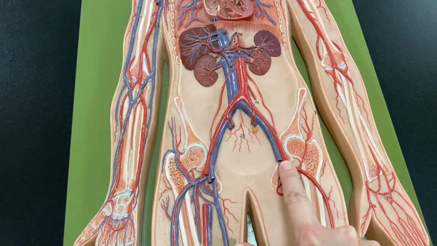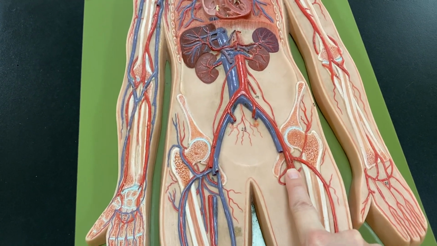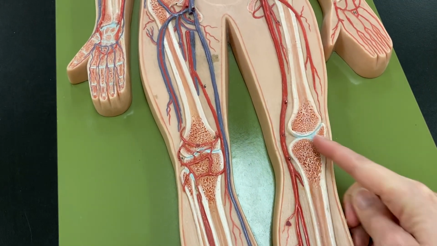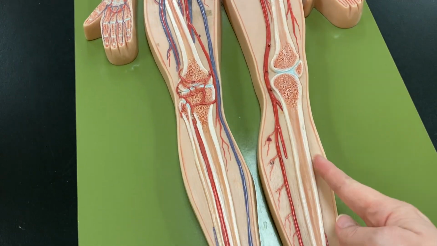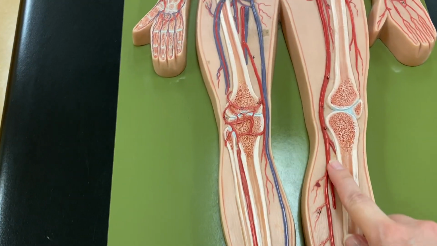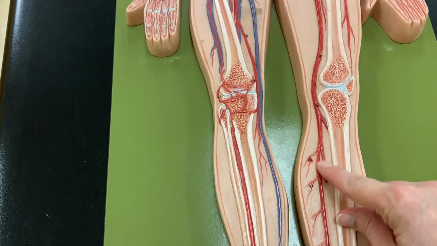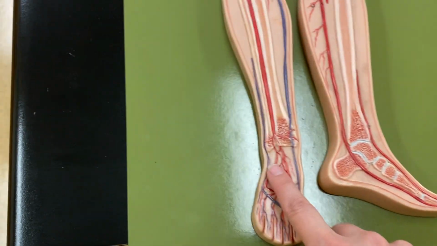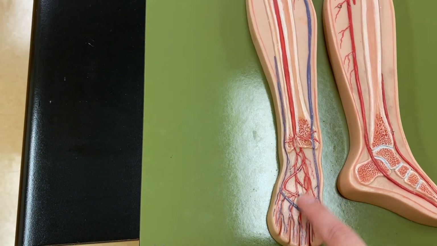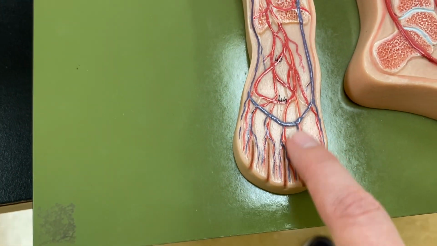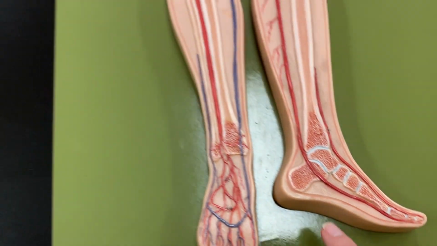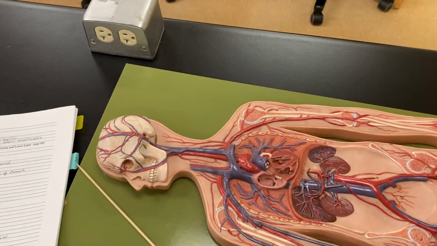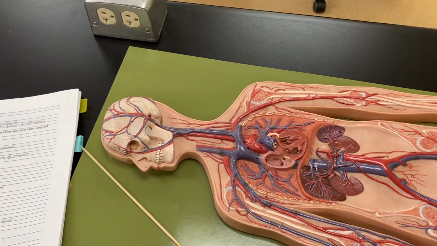And then once it goes through and goes next to the femur, then it becomes the femoral artery. When it's behind the knee, it's the popliteal artery. And then this one that'll come out to the front of the tibia will be the anterior tibial. Behind that's the posterior tibial, and probably that one's the fibular. Let's see down here. On this one we can see a dorsal arch, and of course the digital arteries that go down the sides of the toes. Okay, so those are the arteries on the Flat Stanley model.